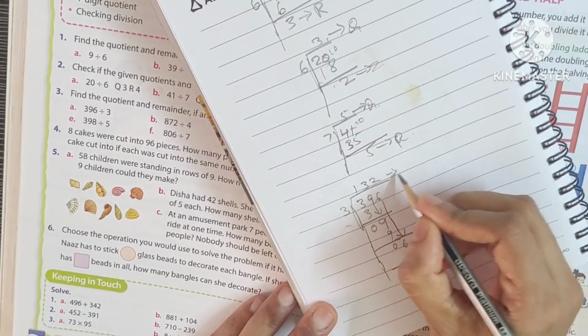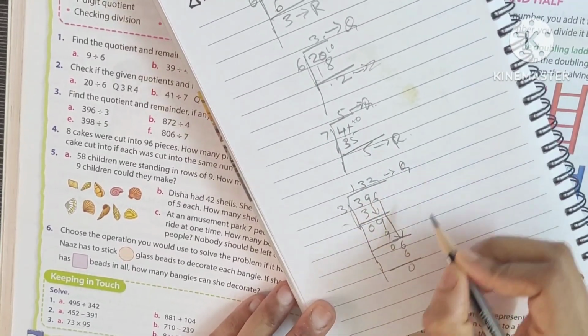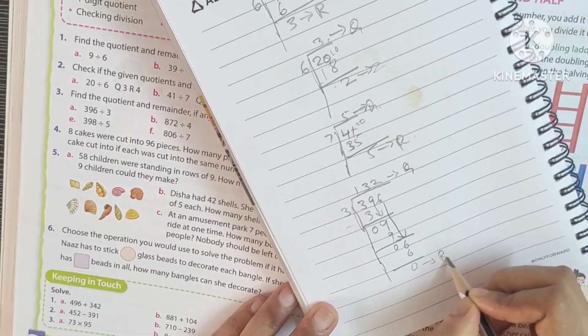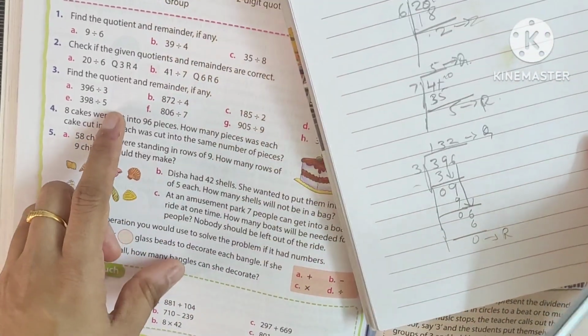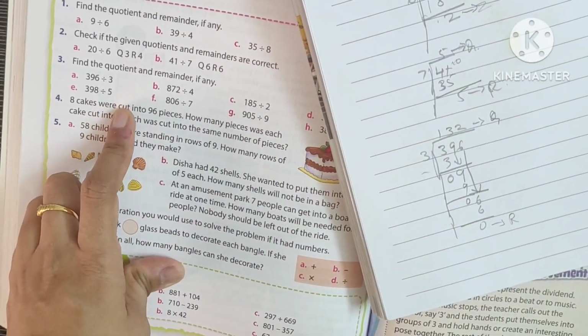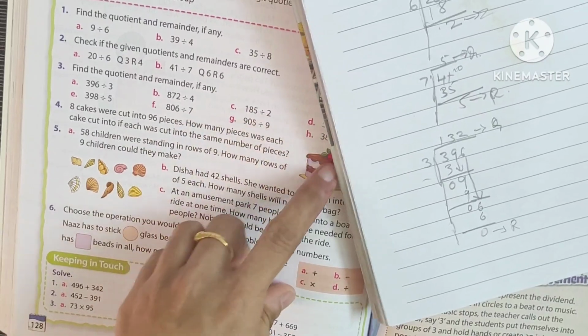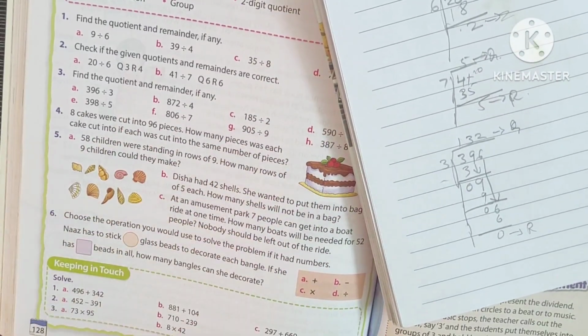So the answer is 132, quotient 132, remainder is 0. Understood? So in the same way you have to do the remaining. Okay.